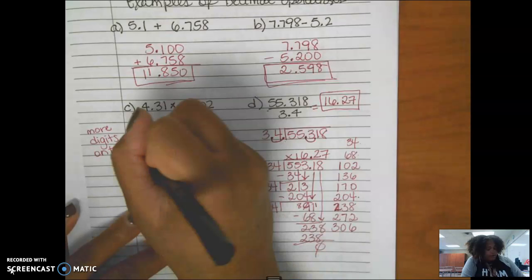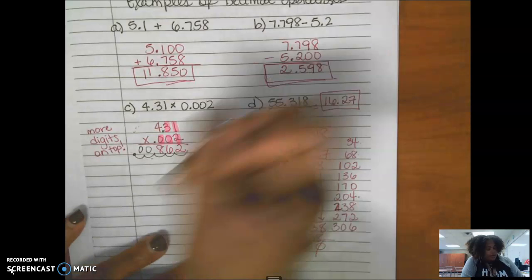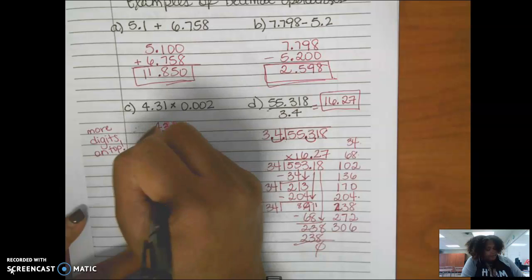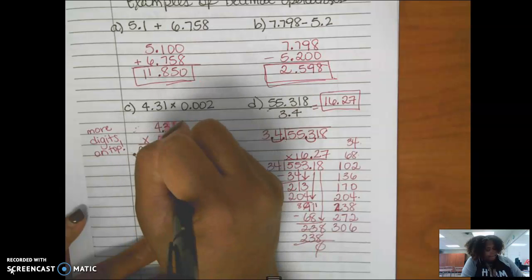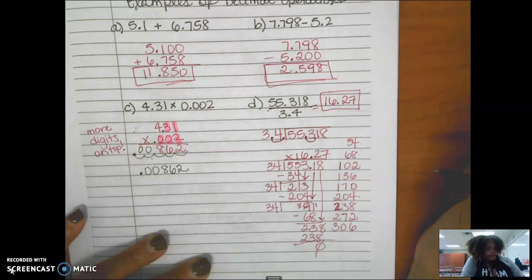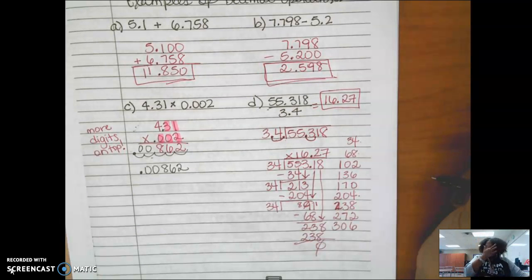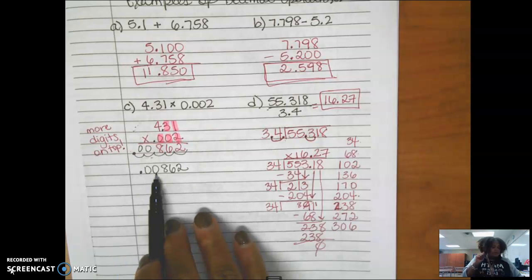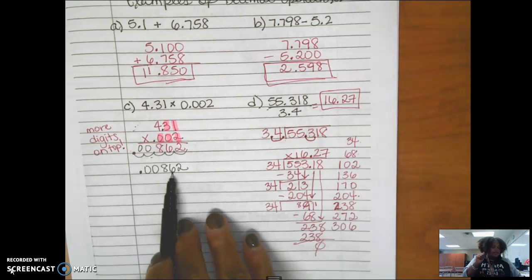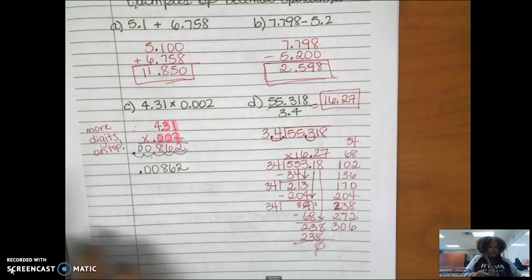My decimal will go here. I will fill this with zeros. My final answer is 862 hundred thousandths. This is a tens place, hundredth place, thousandths place, ten thousandths place, hundred thousandths place.